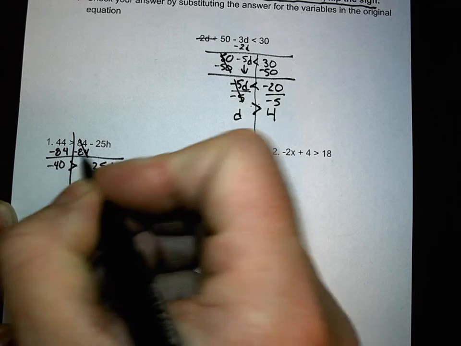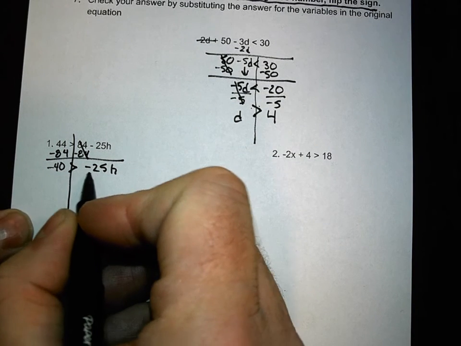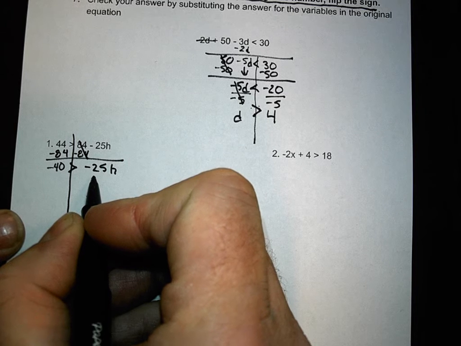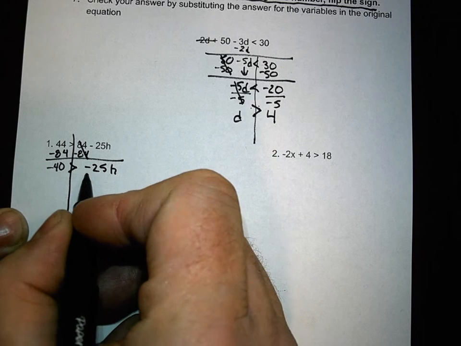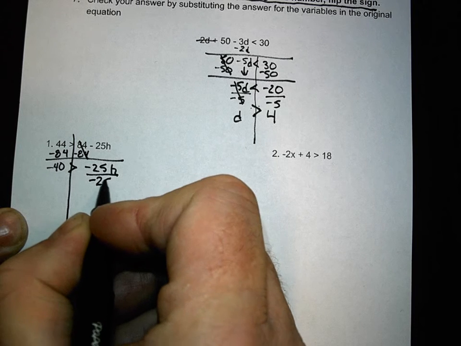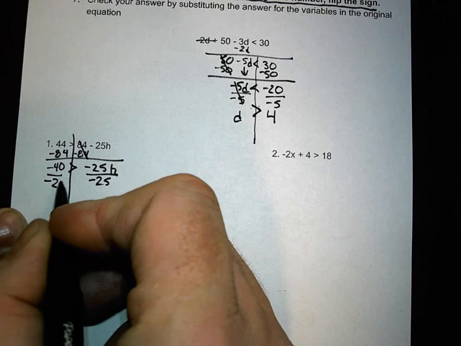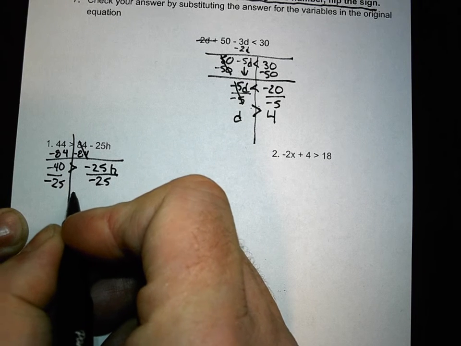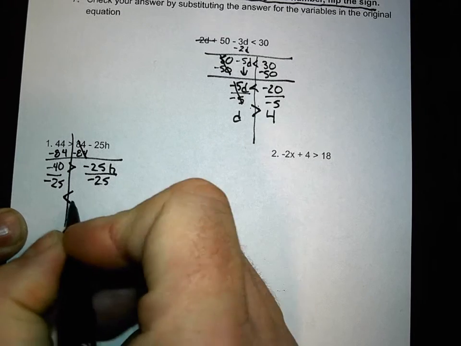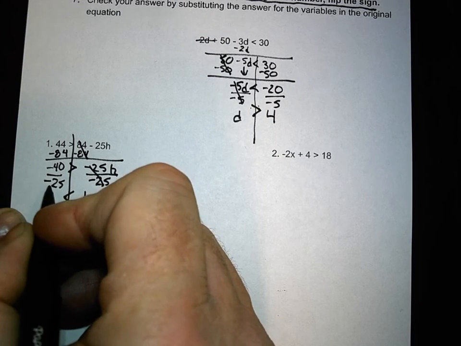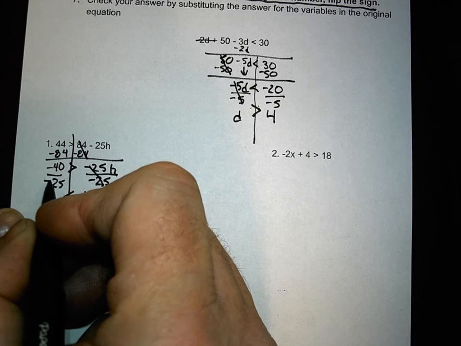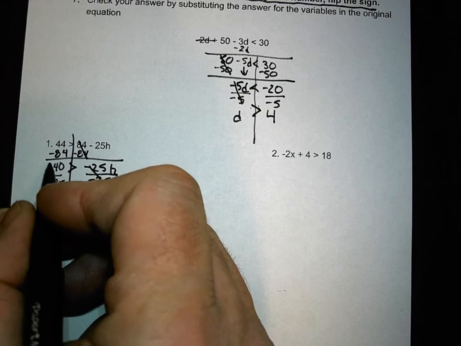Now, we're at that point where we've got a coefficient that's negative. So we're going to have to divide by a negative number. I divide both sides by that coefficient, and the minute I do that, I'm going to flip the sign and go the opposite way. Here it goes away. I end up with just h. Negative divided by a negative, what's it going to become? Positive.